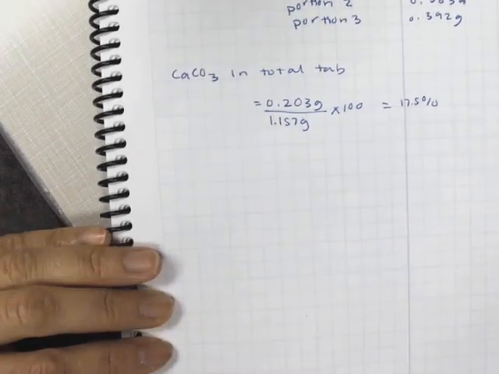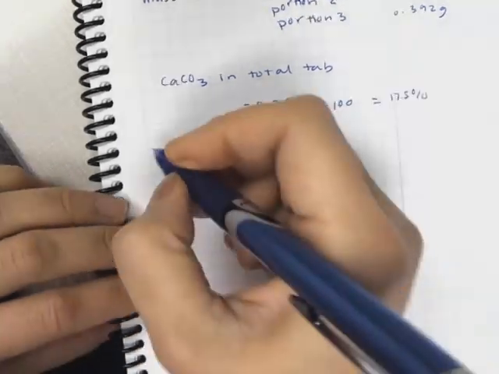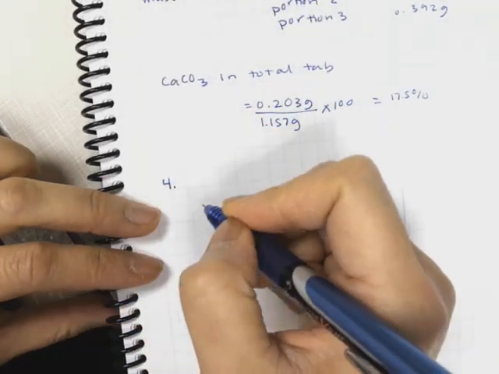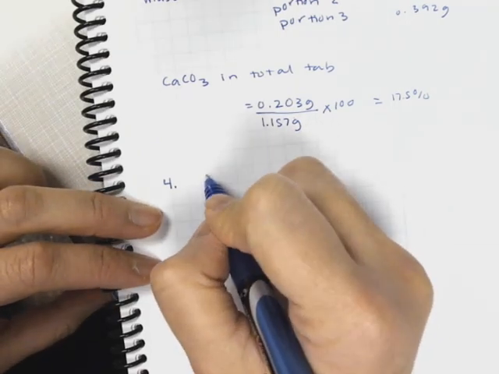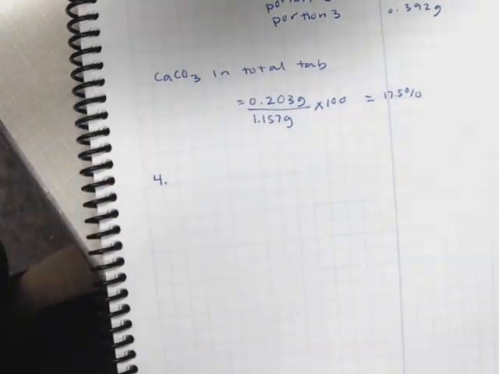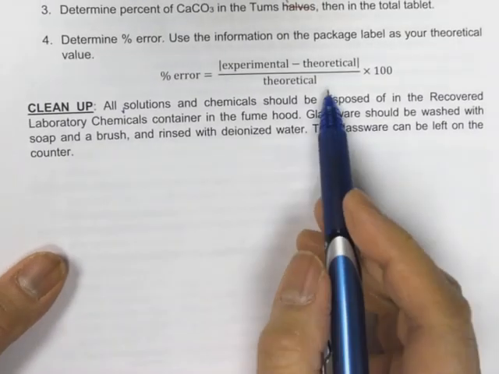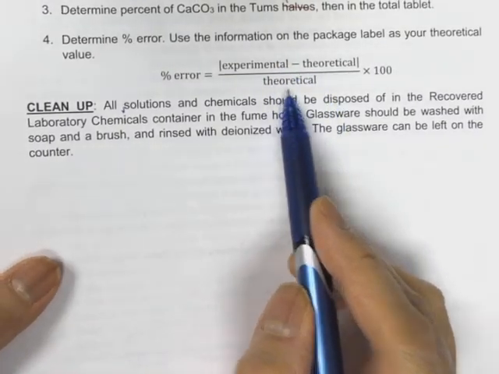For number 4 of part F, the percent error is experimental minus theoretical over the theoretical.